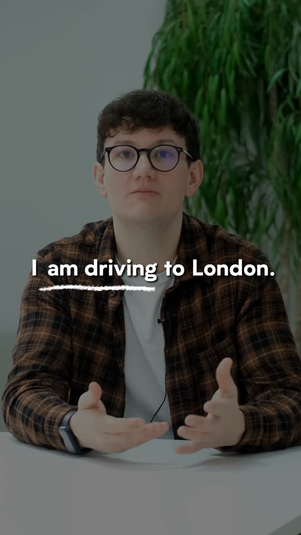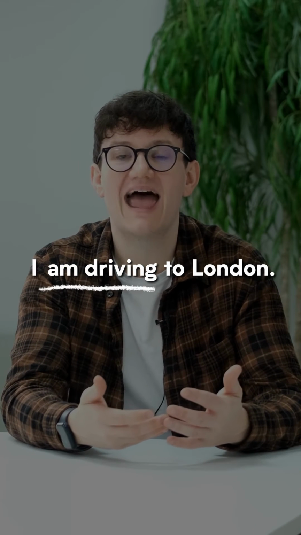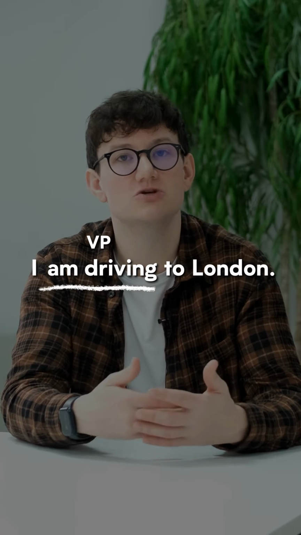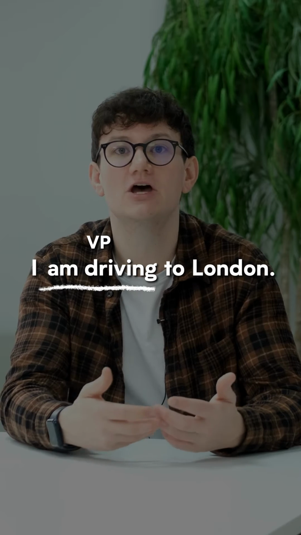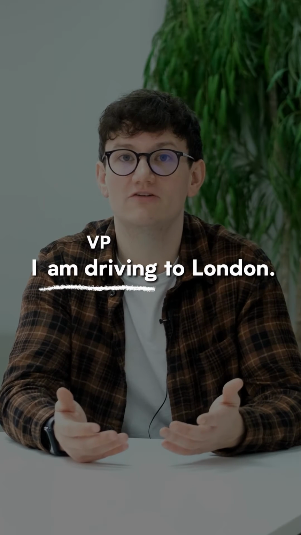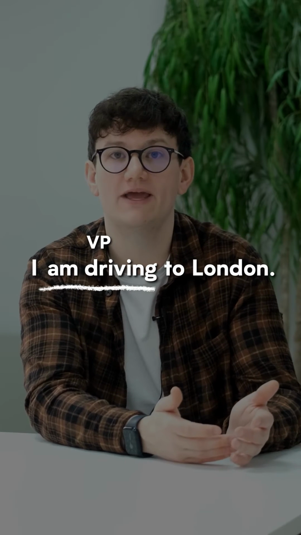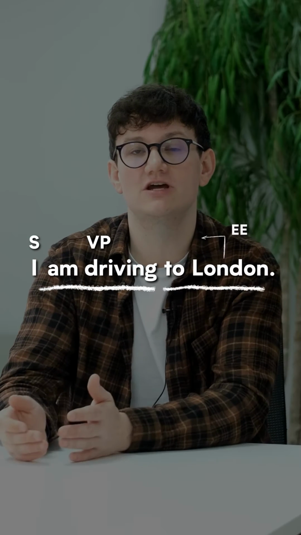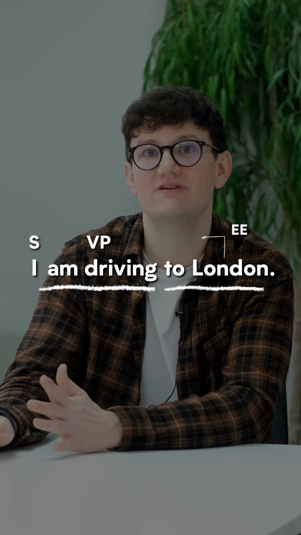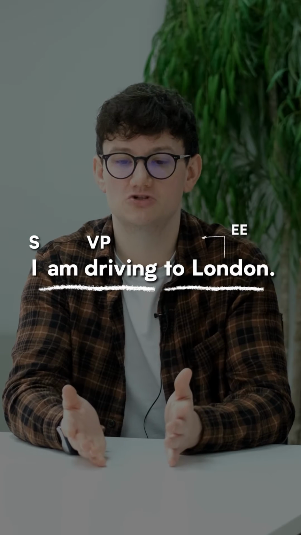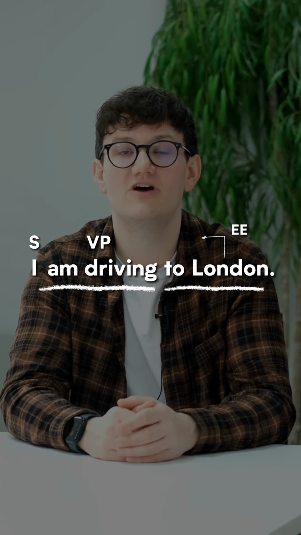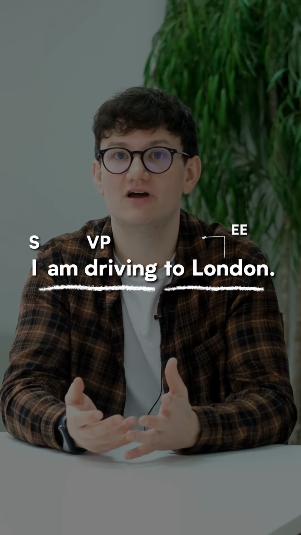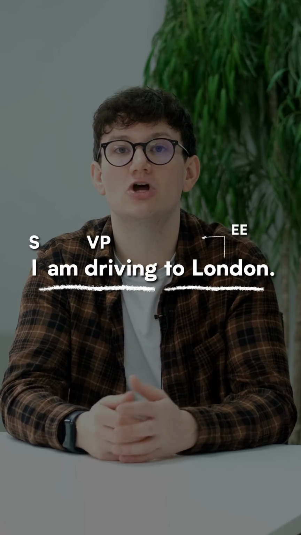Am driving, because there are two verbs together here, act as a verb phrase. So we underline that and we put above it VP for verb phrase. Who is driving? What is driving? I. So I is the subject. To London, we're going to class for now as everything else. So let's look at that structure, am driving. There we have two verbs, the auxiliary verb am and the main verb, which is from the participle there, driving.